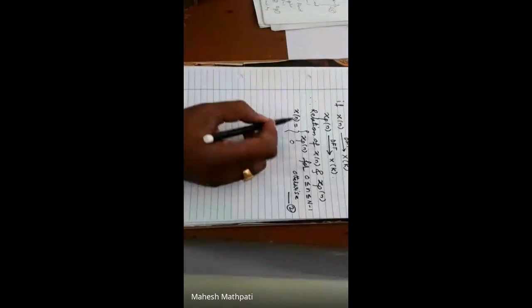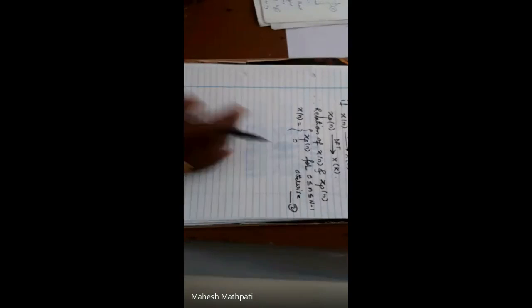Are you getting this point? So simply, I have noted the relation between xp of n and x of n. Let us take one small example.